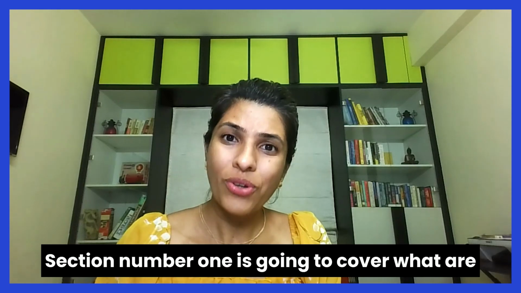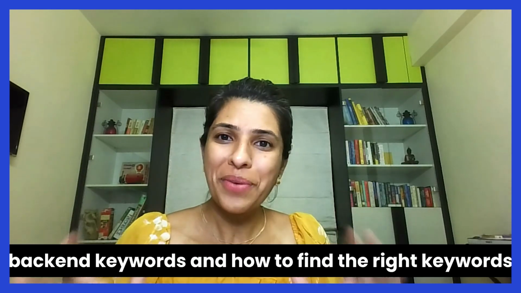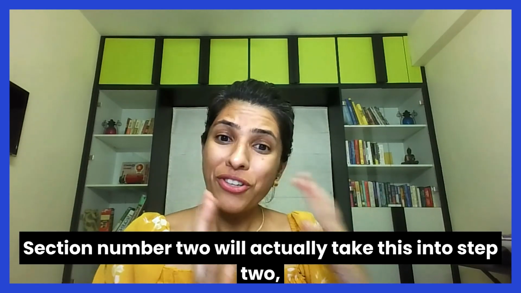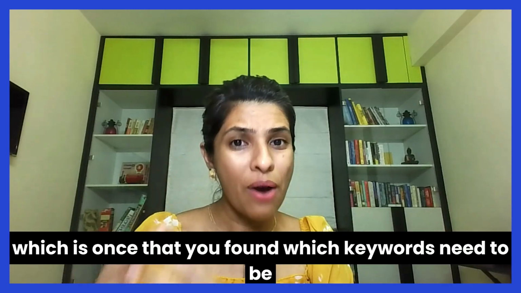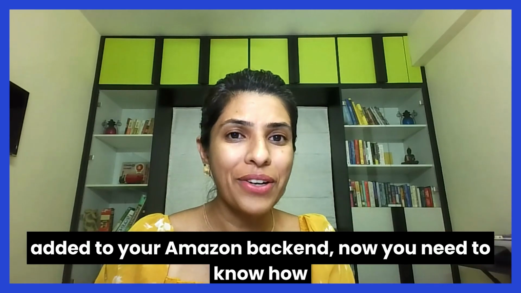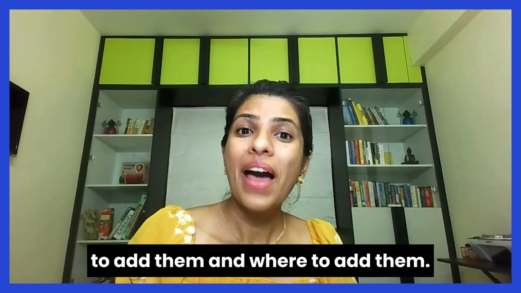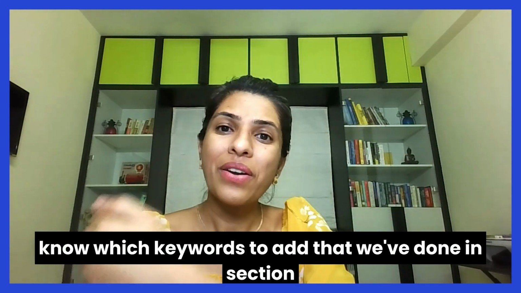Section number one is going to cover what are backend keywords and how to find the right keywords that you should be adding to your backend. Now, section number two will take this into step two, which is once you've found which keywords need to be added to your Amazon backend, now you need to know how to add them and where to add them.